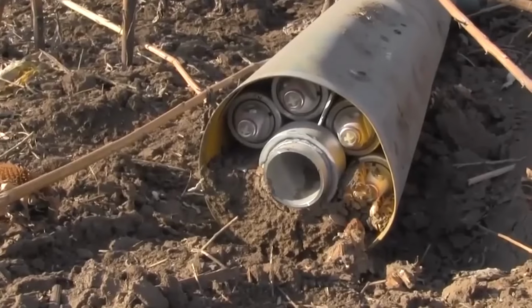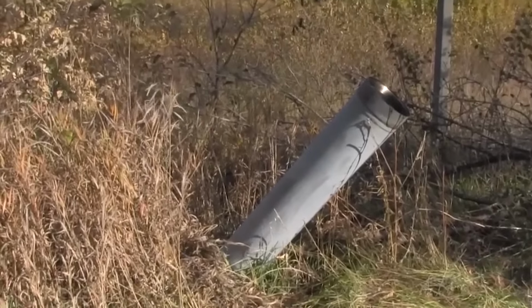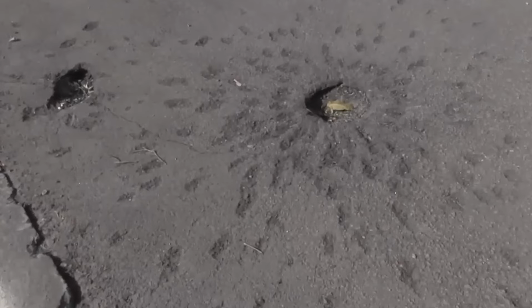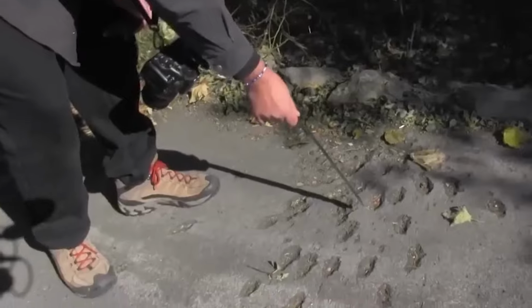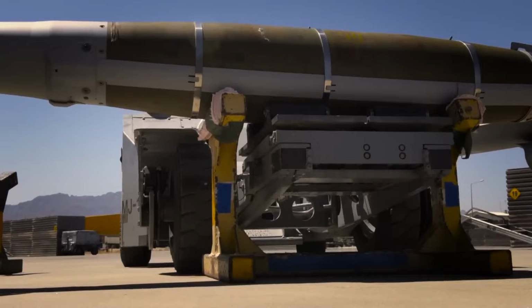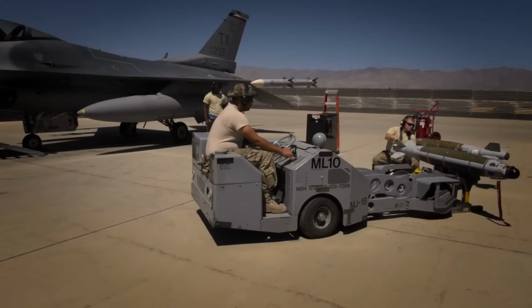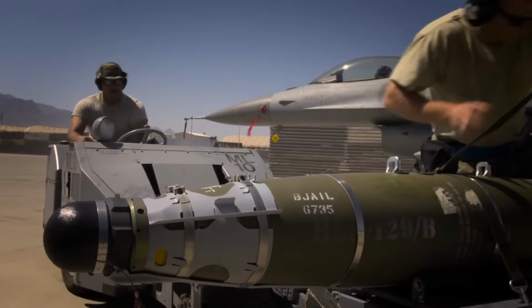The danger posed by cluster bombs doesn't disappear when the initial explosions fade. A significant percentage of the bomblets released often fail to detonate as intended. These unexploded duds effectively become landmines scattered throughout the targeted area. They pose a lethal threat far beyond the end of active conflict.